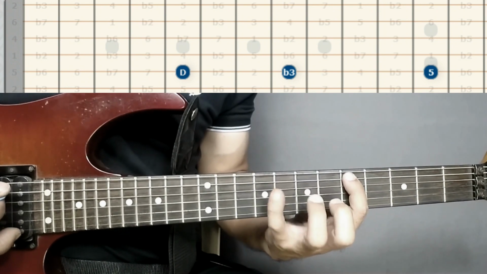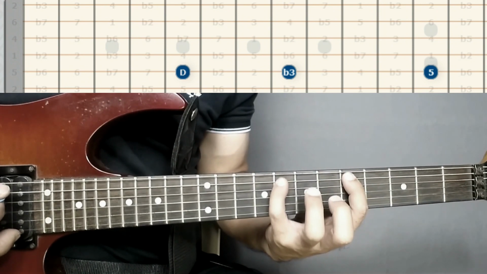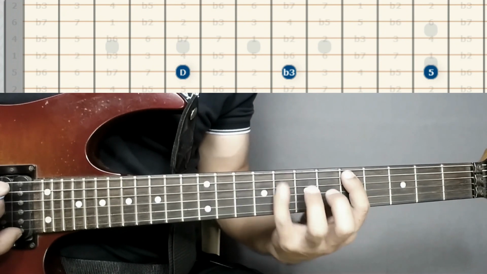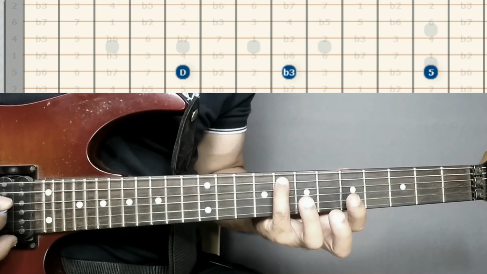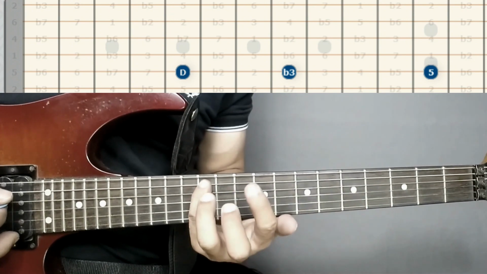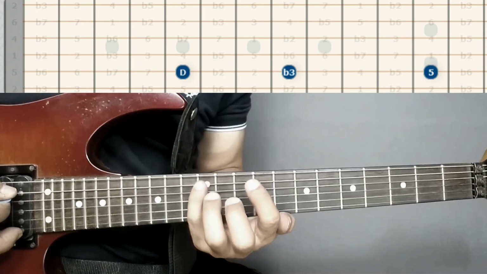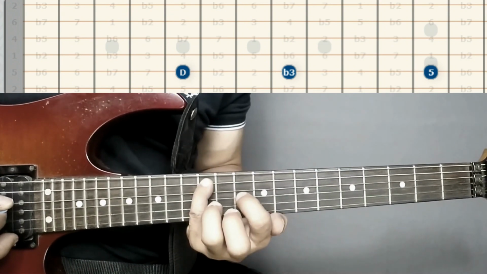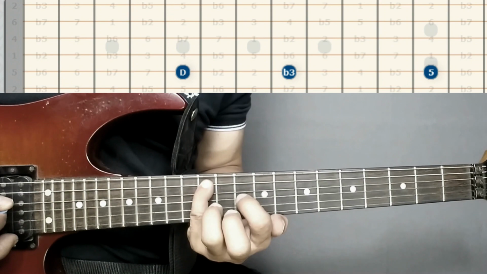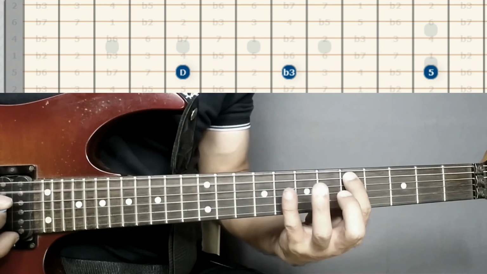Since we named it minor, we have the root, minor third, and still the perfect fifth. So we have the root, minor third, perfect fifth.